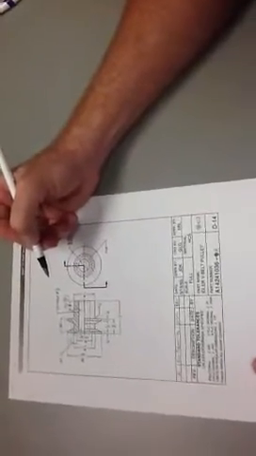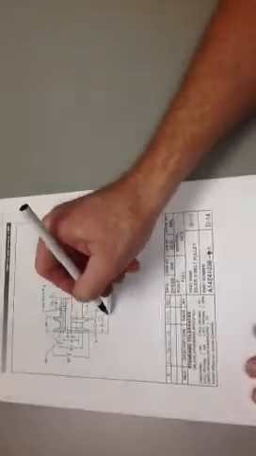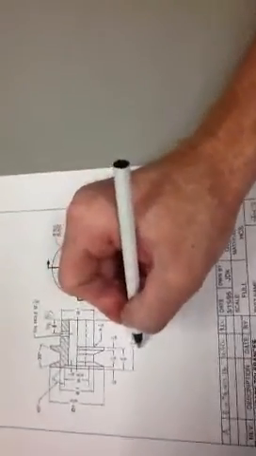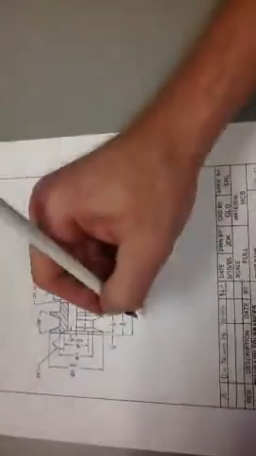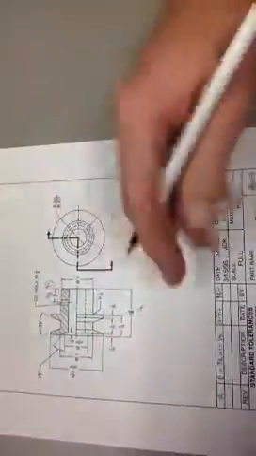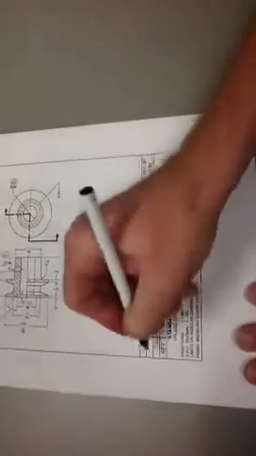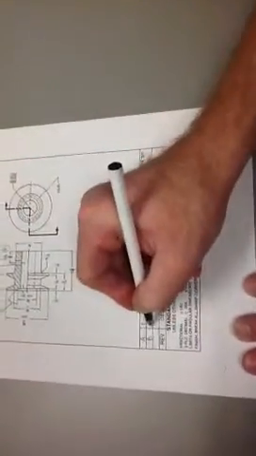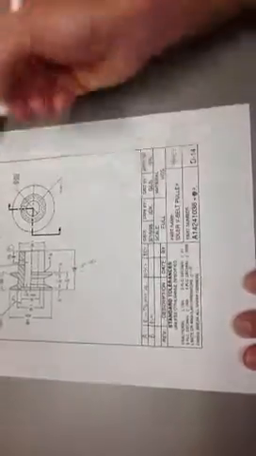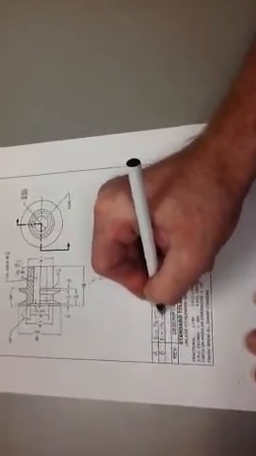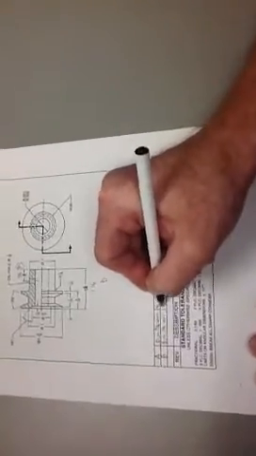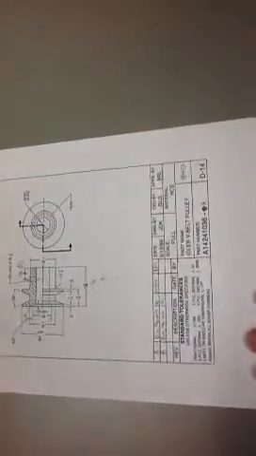If we were going to do that, we could come in and say, alright, this dimension here now needs to be 1 1/8. I can just get rid of that one, and then come in and say, this is revision B. I'm going to put B and put dimension 1 1/8 was 1 1/4.